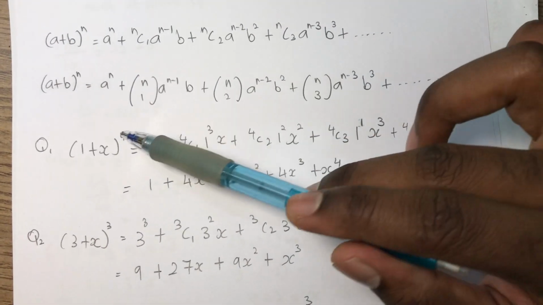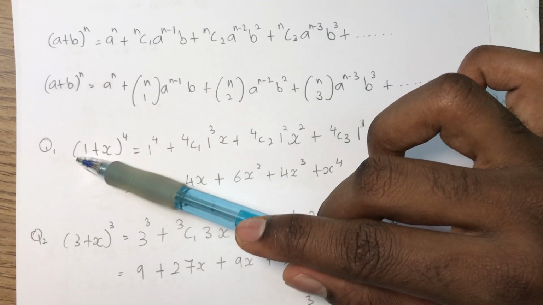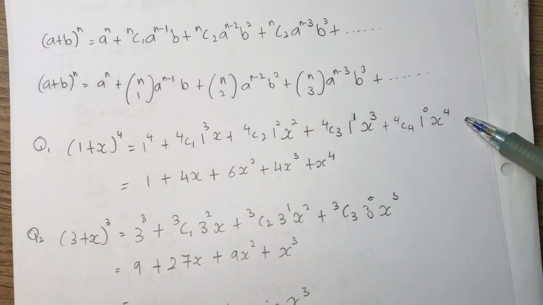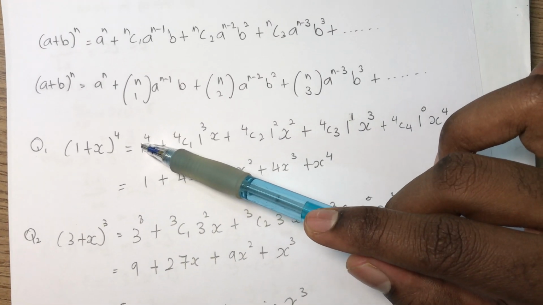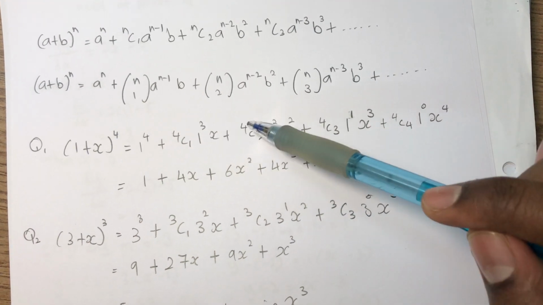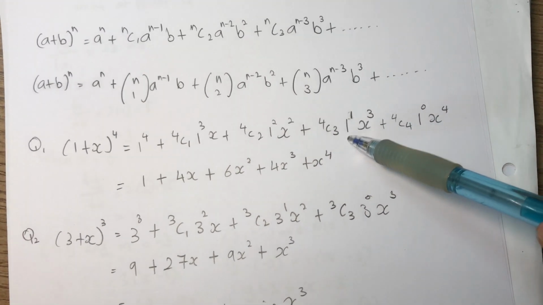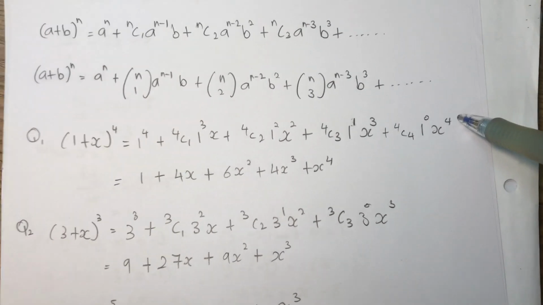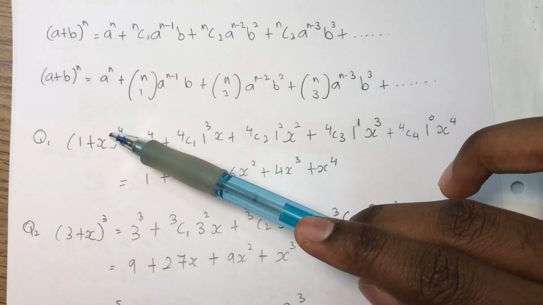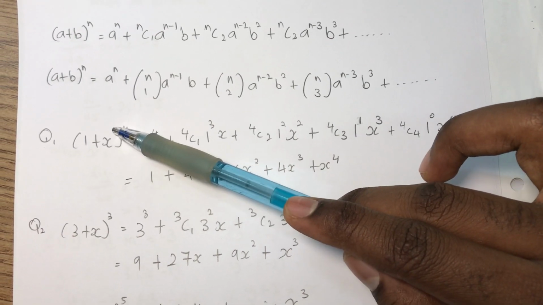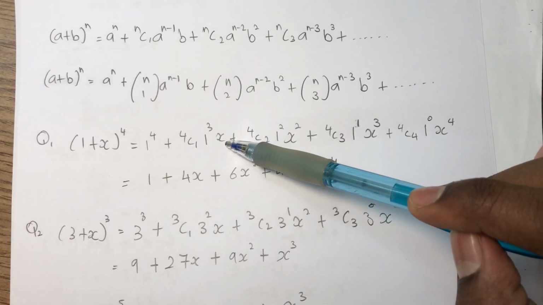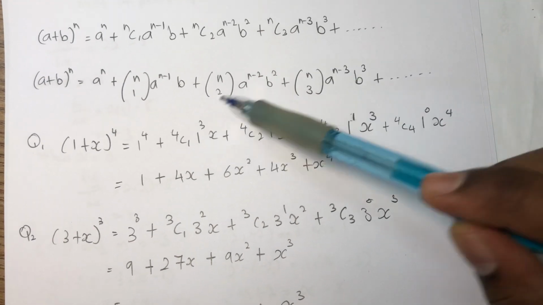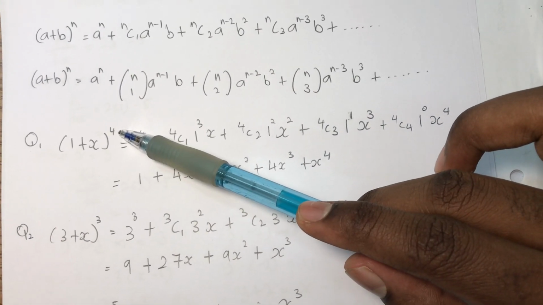Let's look at it closely. I assume this is my A and this is my B. As I told you, A will decrease along the way. So let's test. A is 1 power 4, reduce to 1 power 3, 1 power 2, 1 power 1, until 1 power 0. You stop at 1 power 0; you do not go more than that. Now let's look at B. For us, this will be x. So you see here, x power 1, x power 2, x power 3, x power 4. Why do we stop at x power 4? Because that's our max power that we can attain.